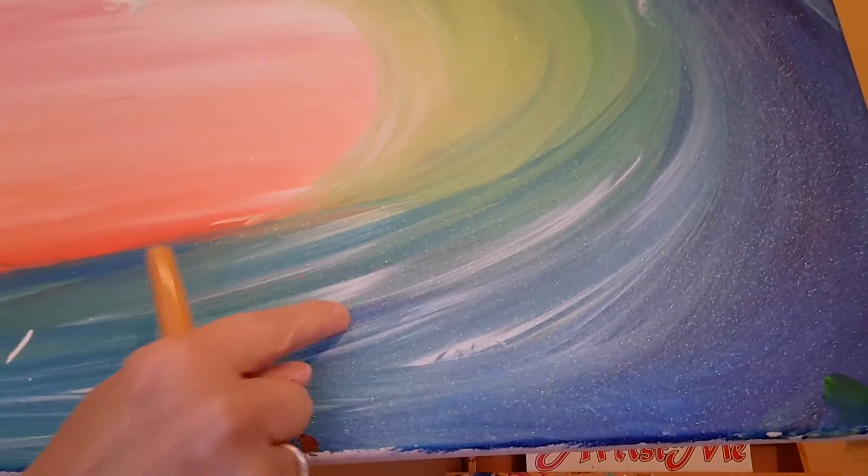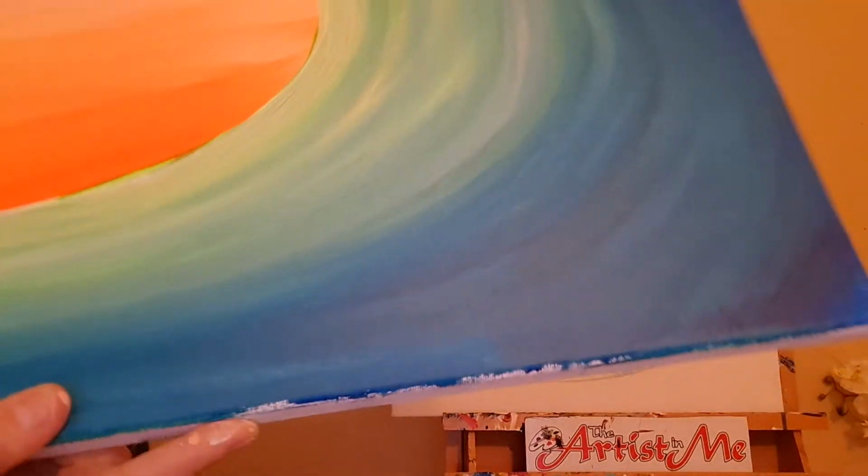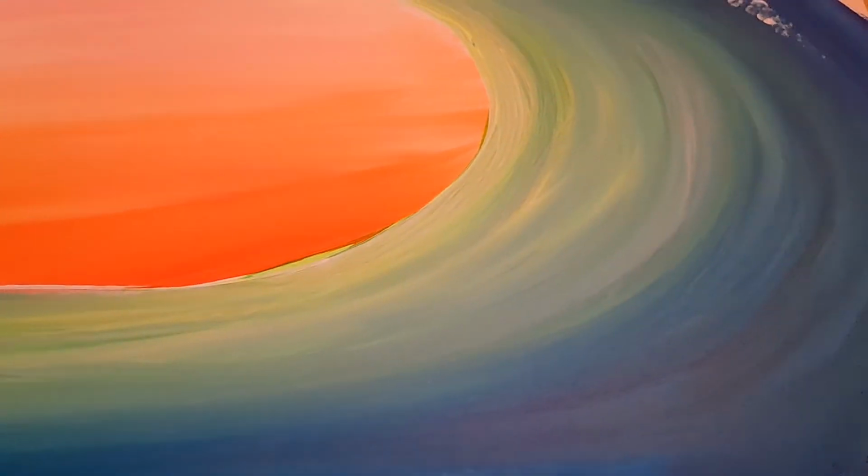This is hard to get this white to live and not erase it, but we're going to try. This is what happened when I kept touching my white. I erased it. I kept playing with it until it went away. So I like the other one better.